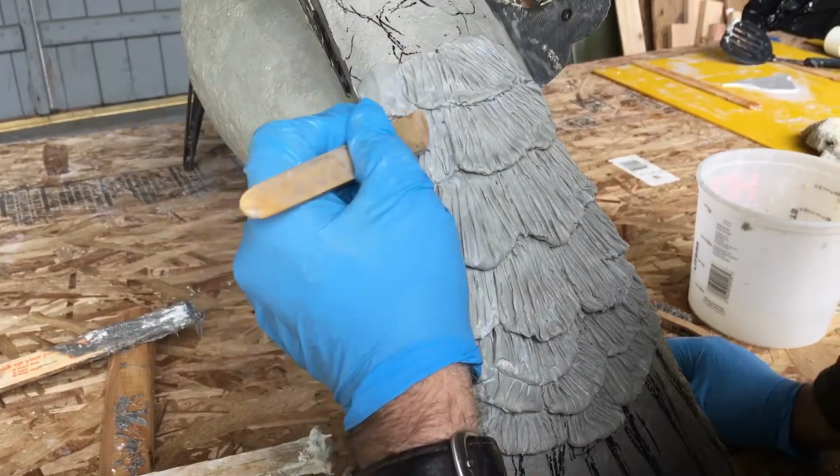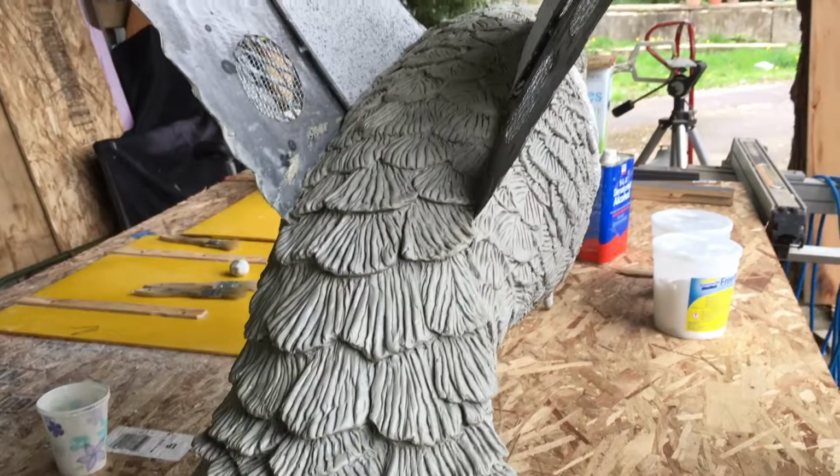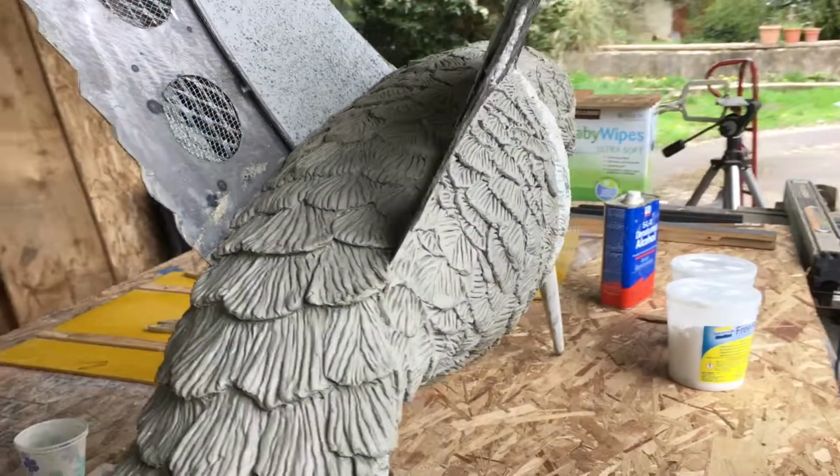The key thing is make sure you got a good reference. Okay, so I've got the feathers pretty well under control. Next is the wings.